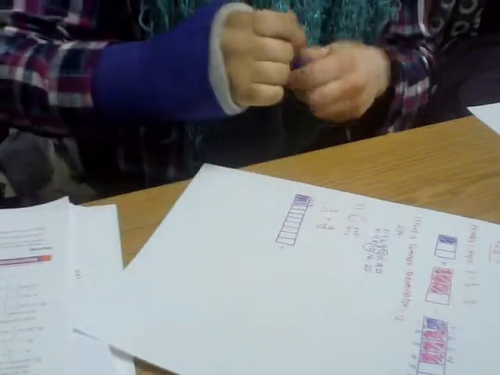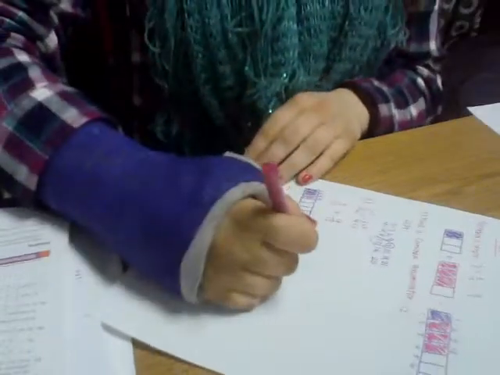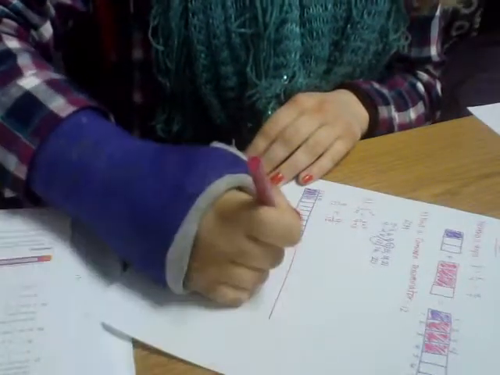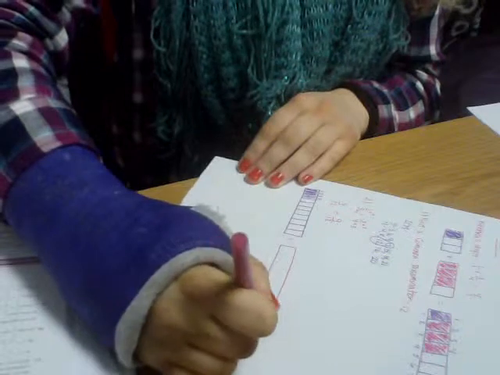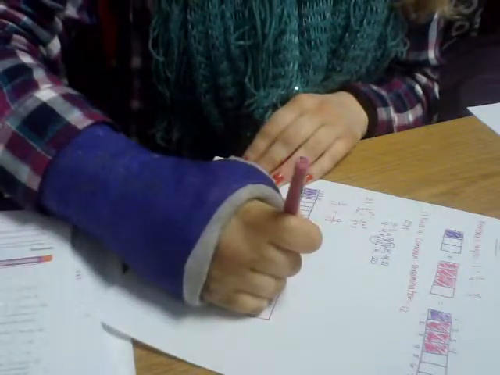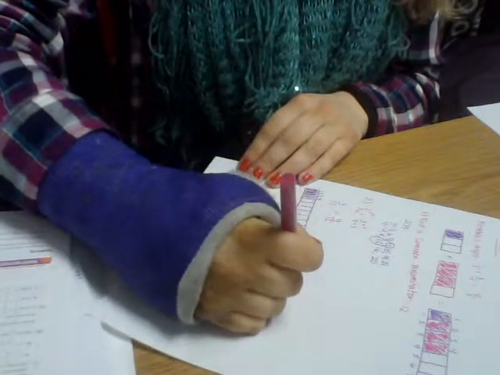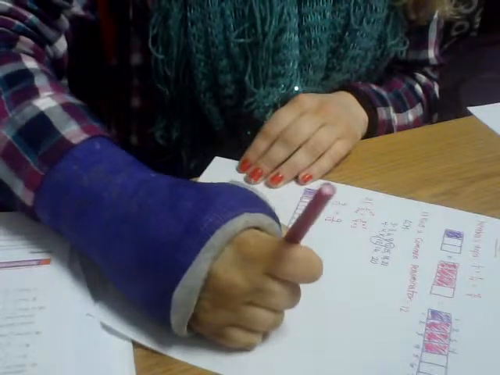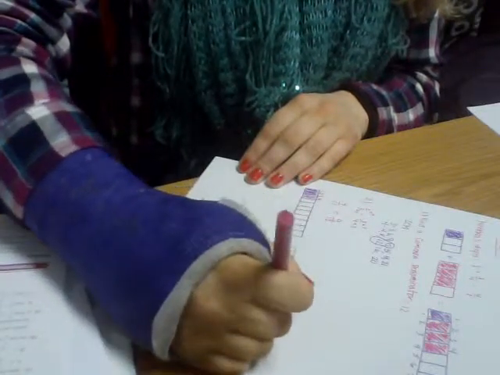Now what we're going to do is add that to 9/12. And we're going to draw another picture because that's how Kendra sees her fractions. We're going to keep it as similar as we can. So we're going to write another 12: 1, 2, 3, 4, 5, 6, 7, 8, 9, 10, 11, 12.